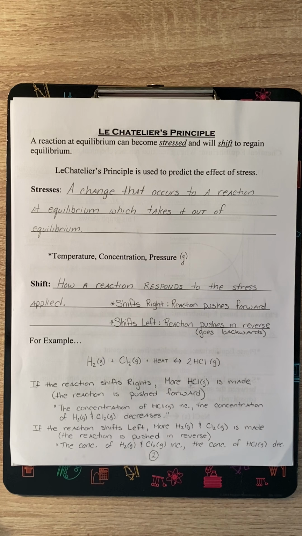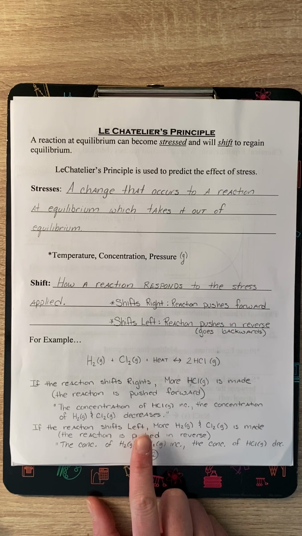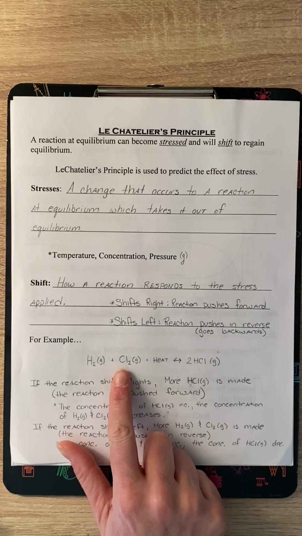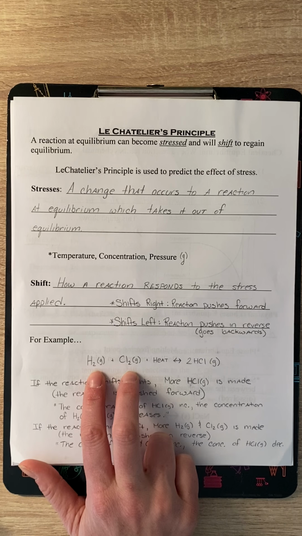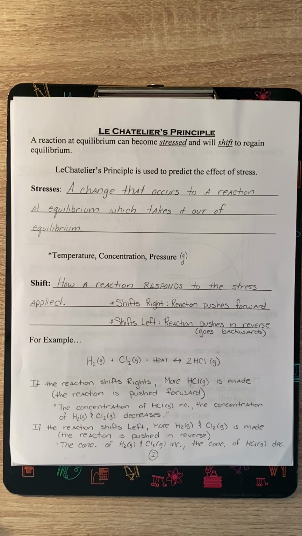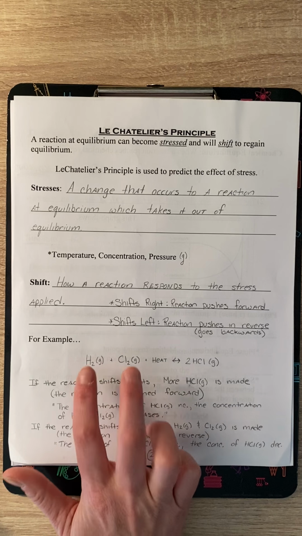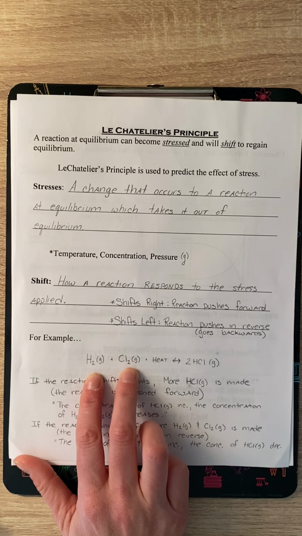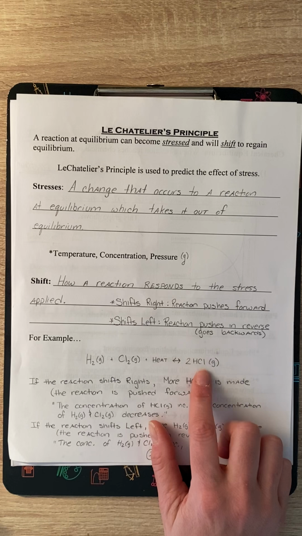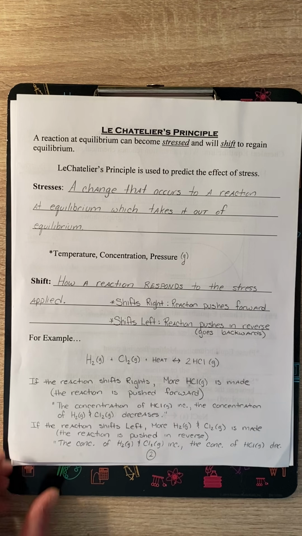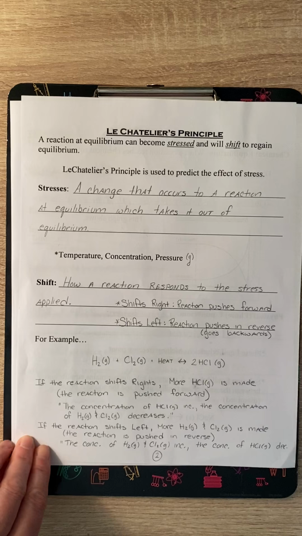And then just the opposite. If we do something to make a reaction shift to the left, we're going to make more of whatever's on the left side by using up whatever's on the right. So if I shift to the left, I would say the concentration of H2 and Cl2 will increase while the concentration of HCl decreases.